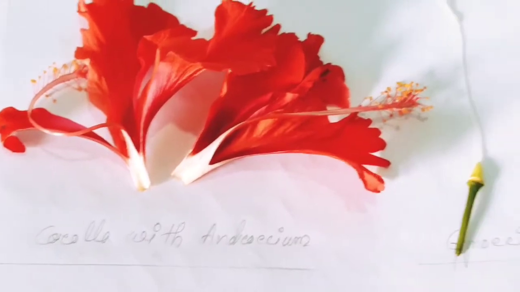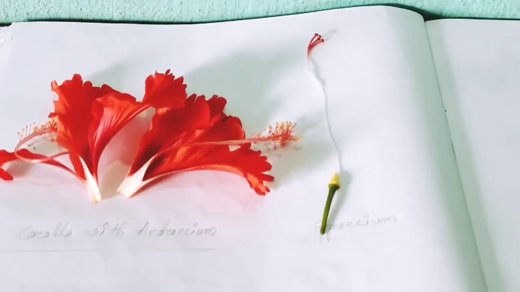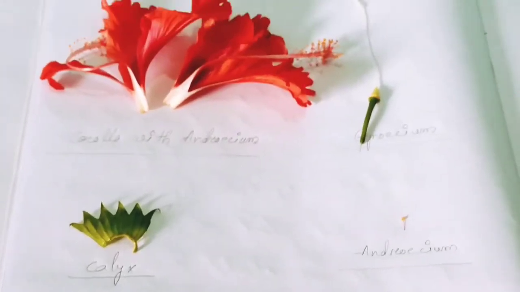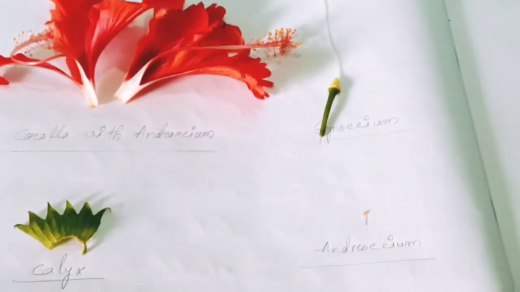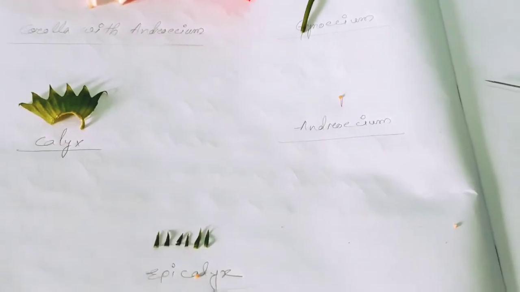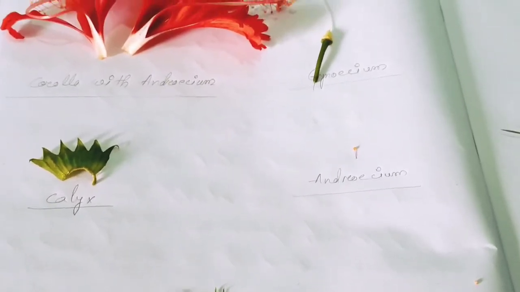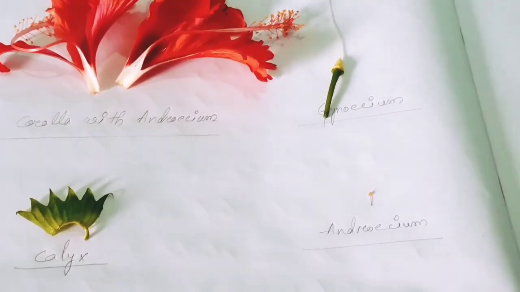So in this way you should place the androecium part, and in this way you should dissect the whole flower. This is the dissection of Hibiscus rosa-sinensis. So now let's know the next point, that is about the androecium.